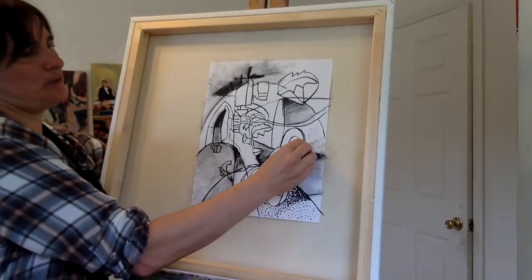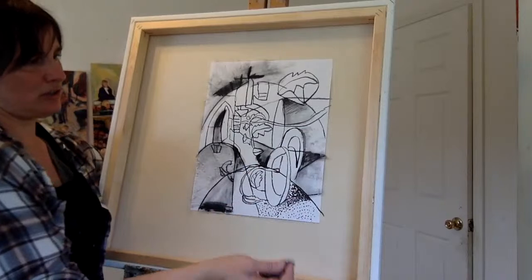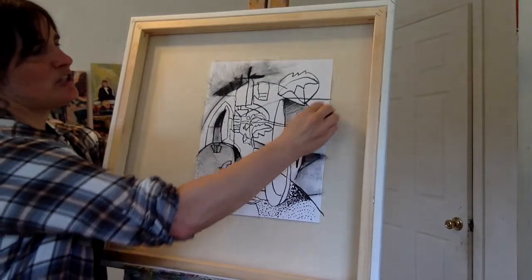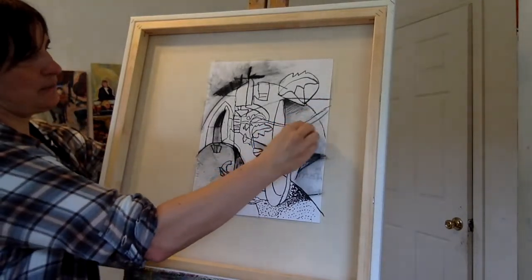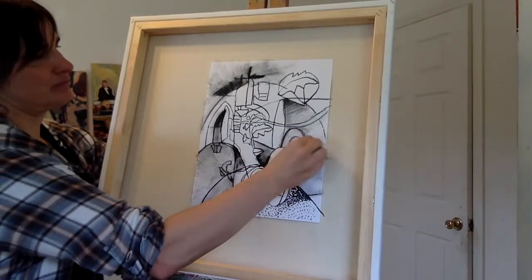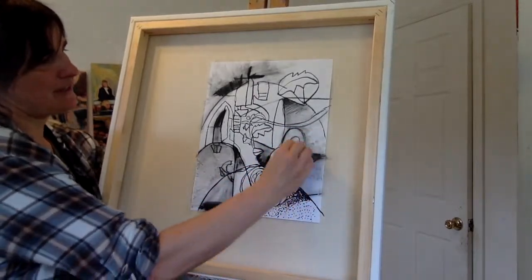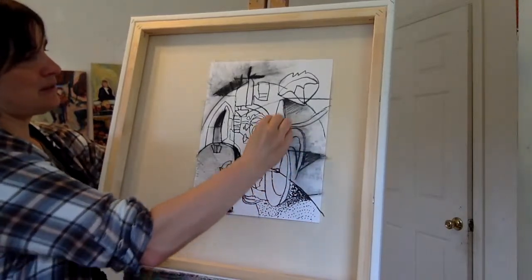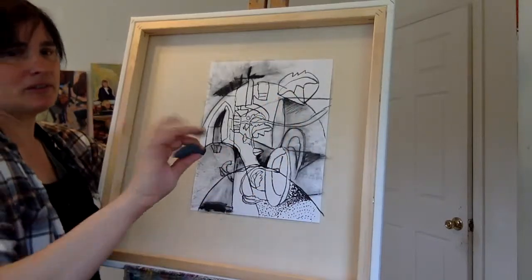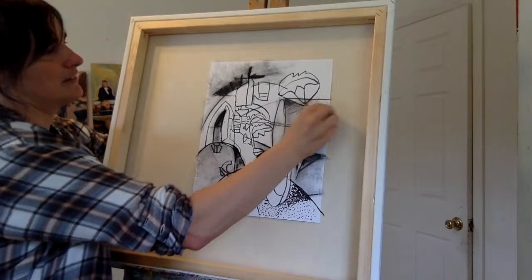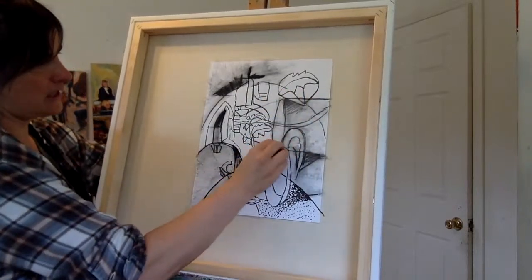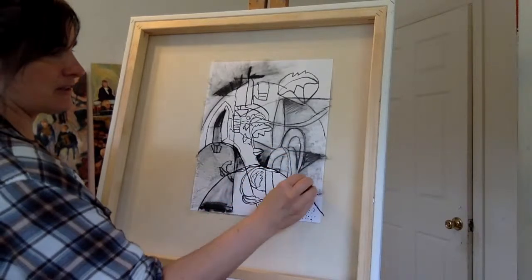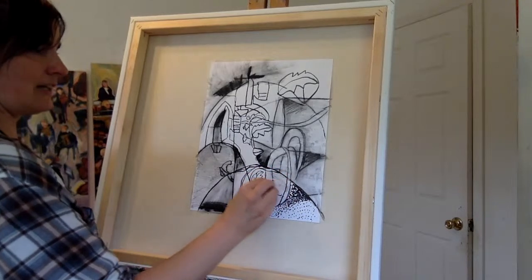This is the reason why people hate charcoal, but also why people love charcoal. Because it smudges, it's very blendable, it's messy. But it's probably a little bit closer to painting in that sense. So that's what I like about it. But of course, you get dirty hands. So I'm just actually going to smudge some of these lines now.